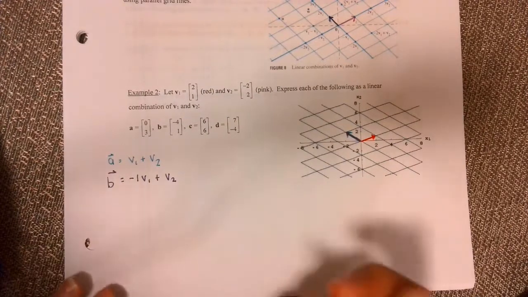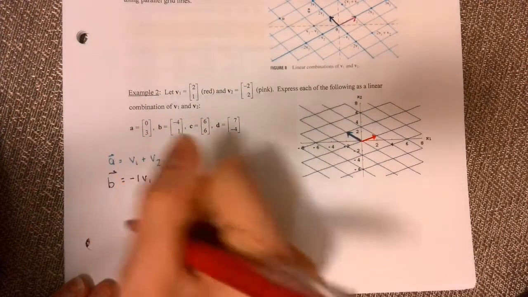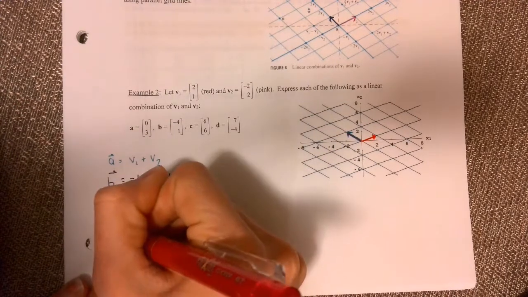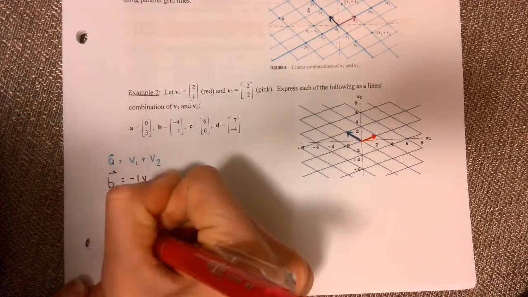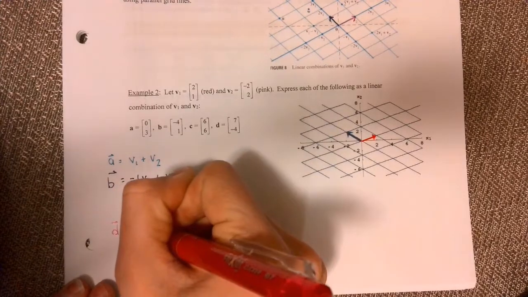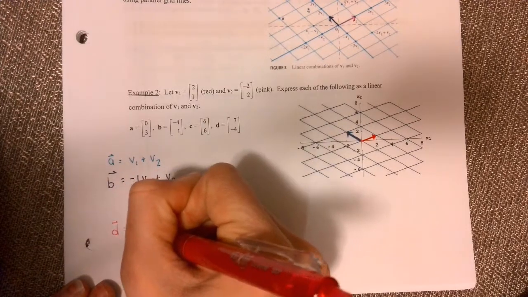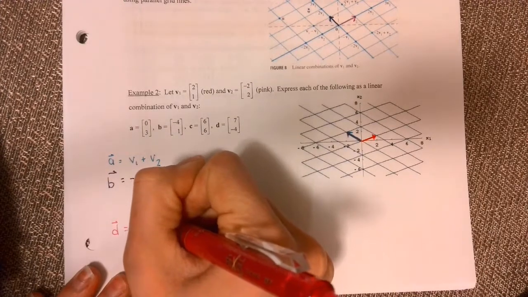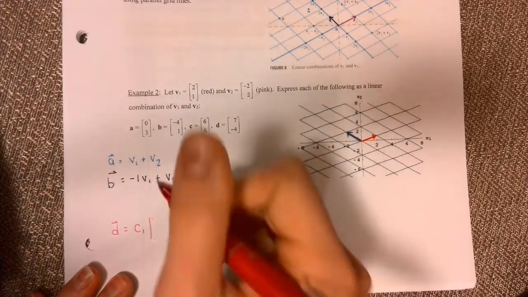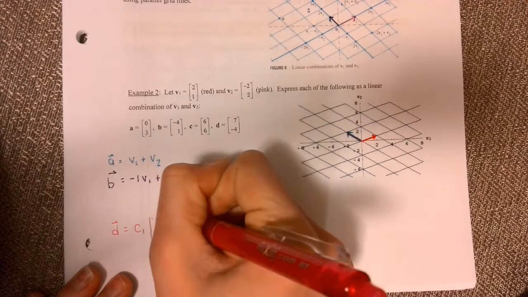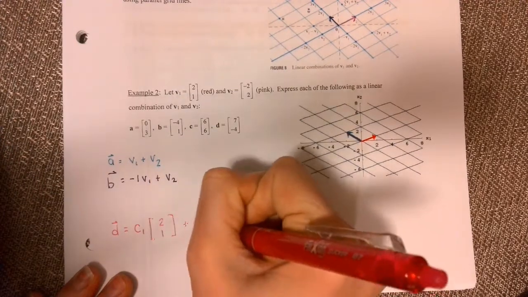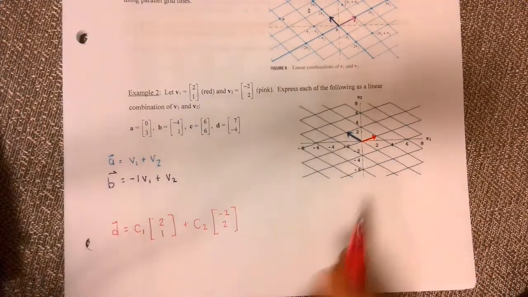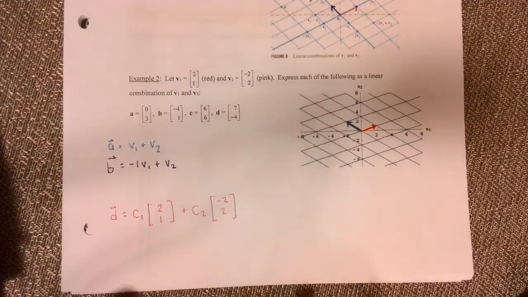So how else could I write this? I'm going to go ahead and give us a general equation, a linear combination. So we're going to say that vector D is equal to C1, which will be some constant, times (2, 1), plus C2 times (-2, 2). And I could have also used the variable x, I just wanted to use C really quick.